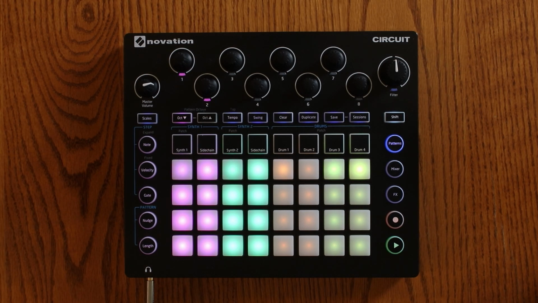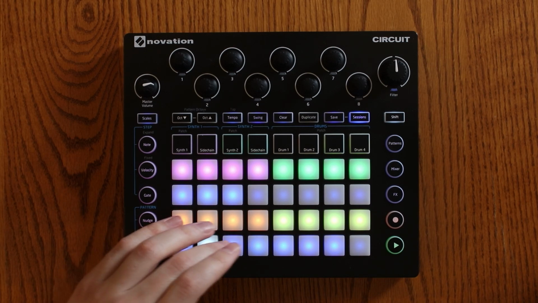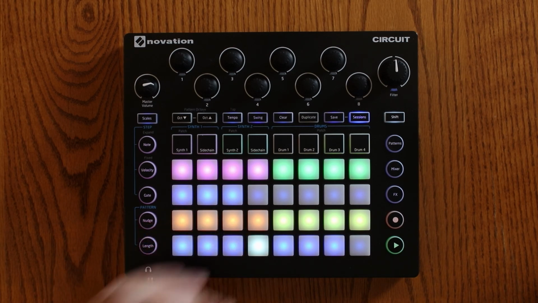So what I like to do instead is chain sessions together. So if we go here to the session view, these 7 sessions right here on the very bottom row are the ones that I used for my last track. And what I'll end up doing is switching between those as I'm performing the song.